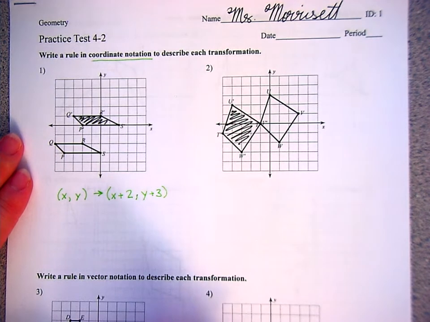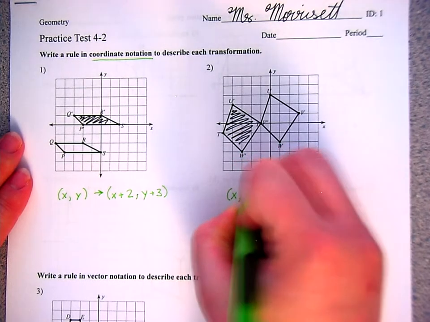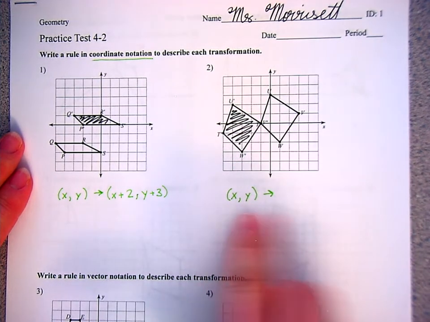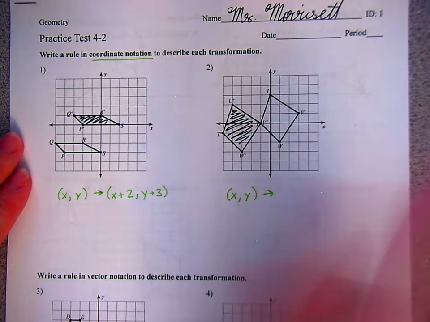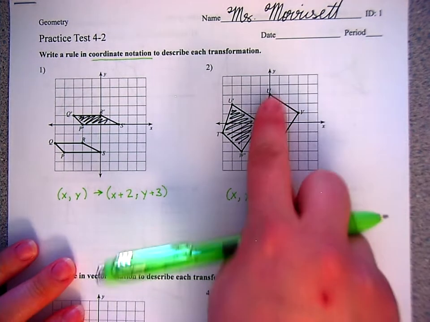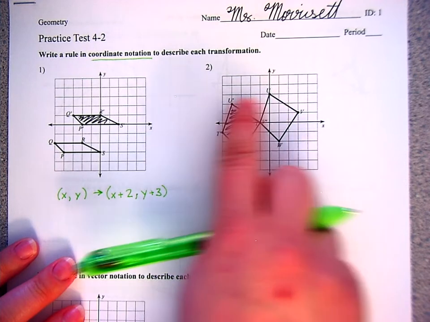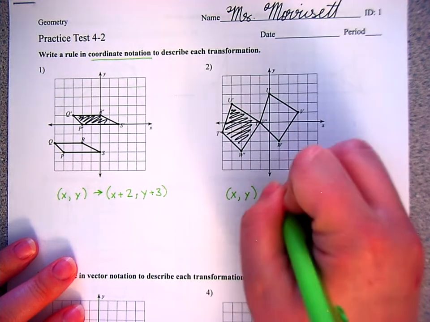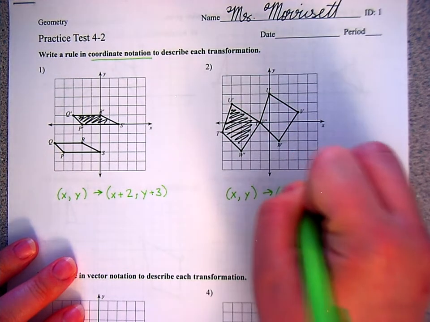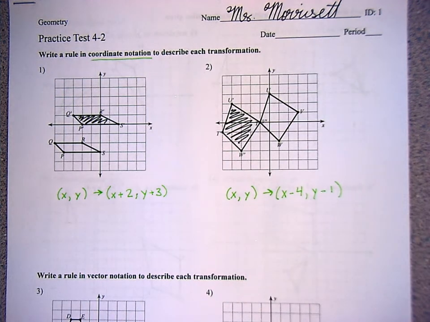We're going to be doing the same thing on number 2, so I have x, y, and that arrow. I need to have this part on my coordinate notation. Then I need to have corresponding letters, so U and U prime. From U to U prime, I go to the left 4 and down 1. So left 4 is going to be x minus 4. Down 1 is going to be y minus 1. So we got 1 and 2 finished.